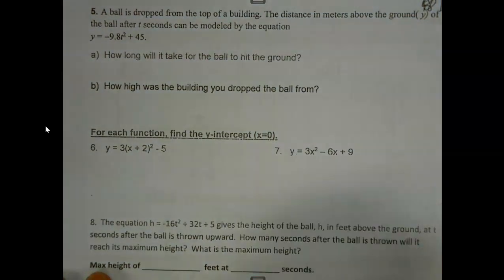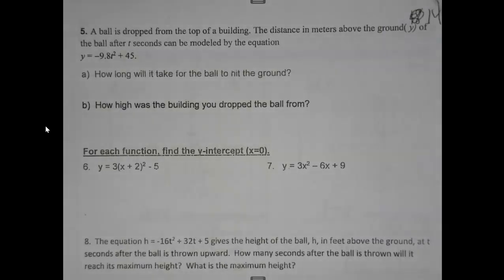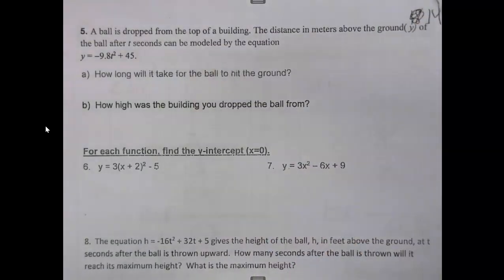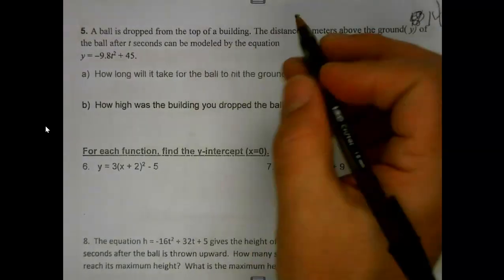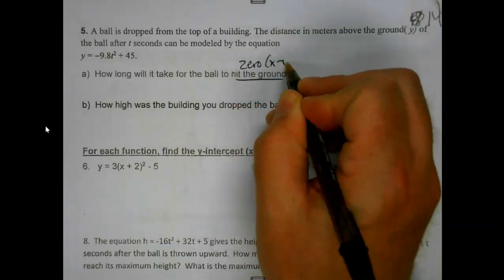Applications. Let's go. A ball is dropped from the top of a building. The distance in meters above the ground of the ball after t seconds can be modeled by the equation. There's the equation. How long will it take for the ball to hit the ground? Okay, let me get my help sheet out here. Hit the ground. 0. X-intercept.